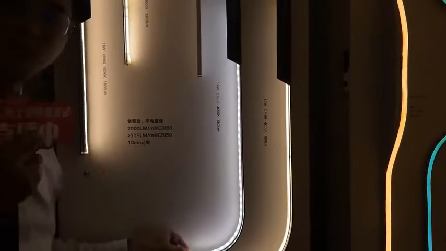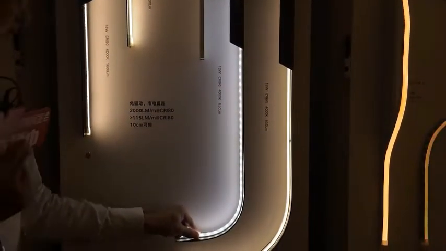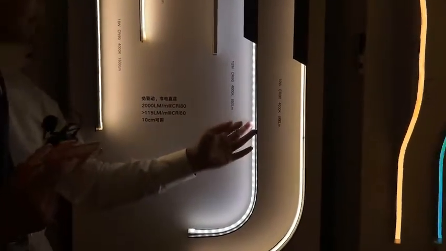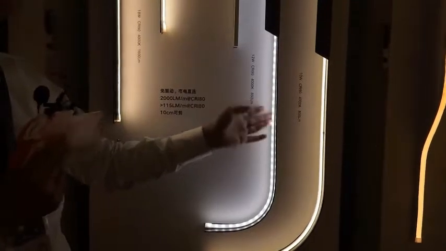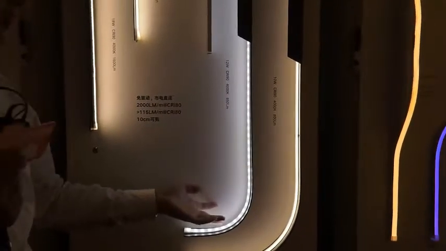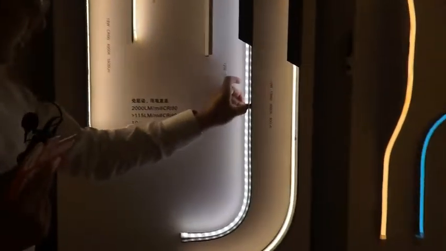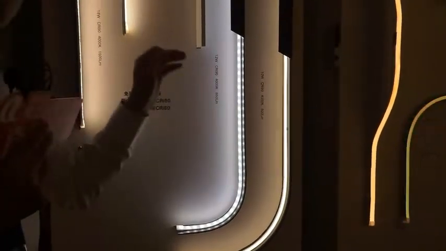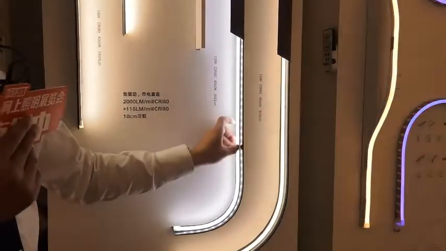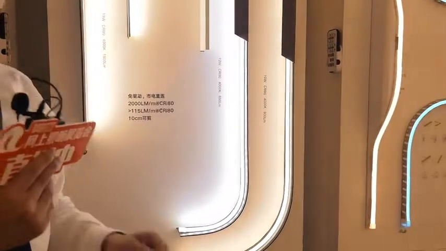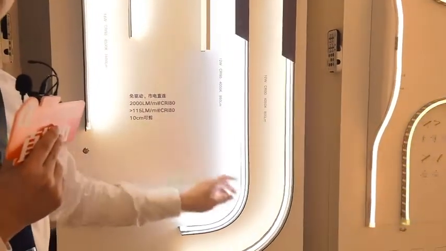The driver is on the board, so it means driver free. And driver free is not the biggest advantage. The biggest advantage is it has higher efficiency, higher lumen than the normal regular high voltage strip.